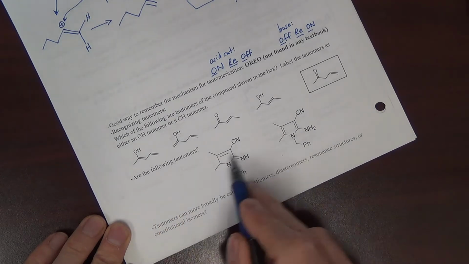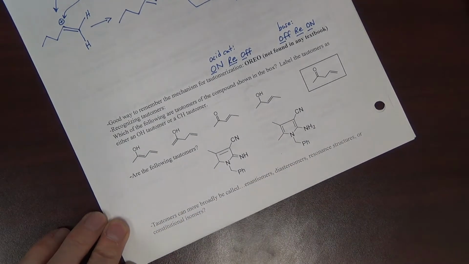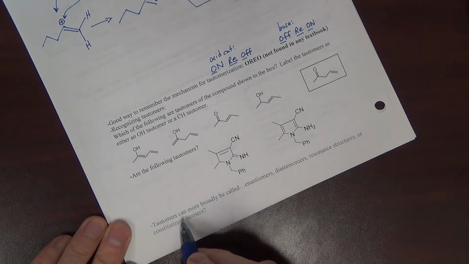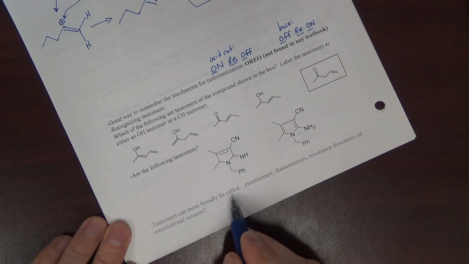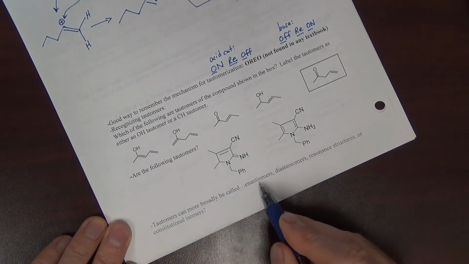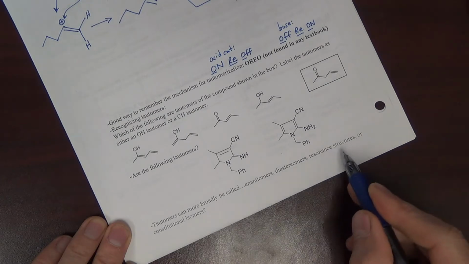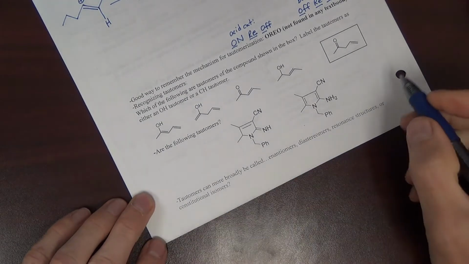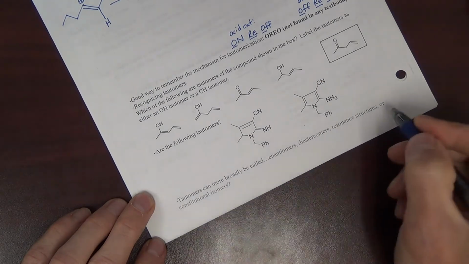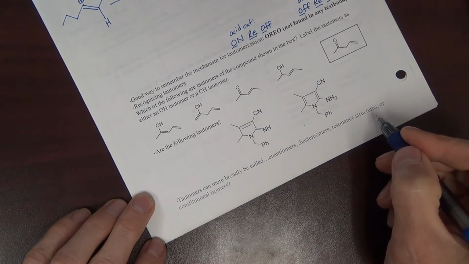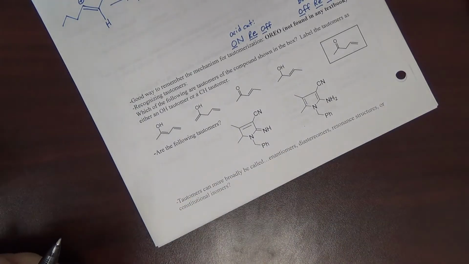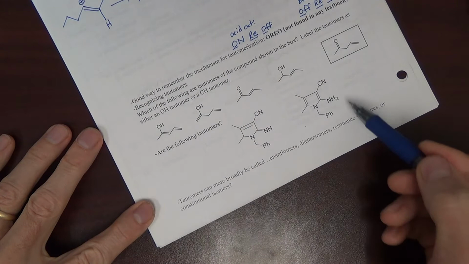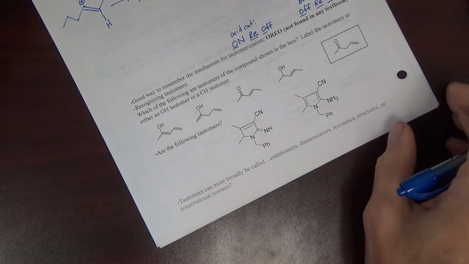Next question. Are the following tautomers? I'll let you do that on your own as well. We'll answer these in class. Finally, tautomers can be more broadly called or considered what? Are they enantiomers? Are they diastereomers? Are they resonance structures? Or are they constitutional isomers? So we can broaden out our definition here a bit and make sure we can understand the relationship between what tautomers are and what these four things are. Okay, again, we'll do these in class at a later point.